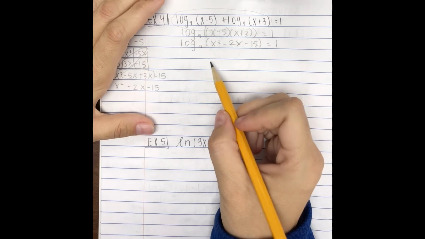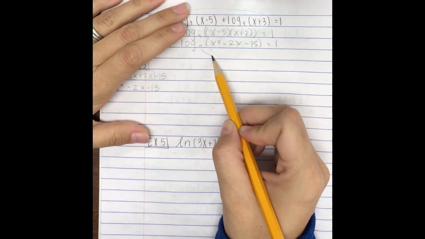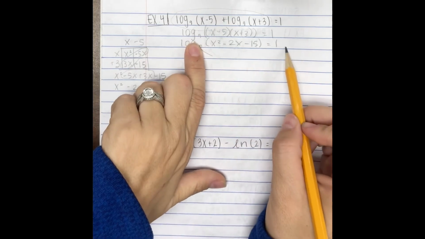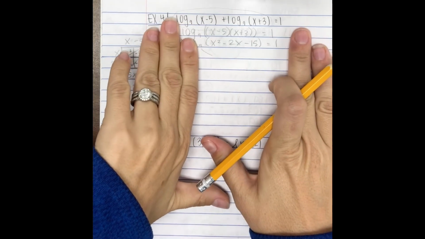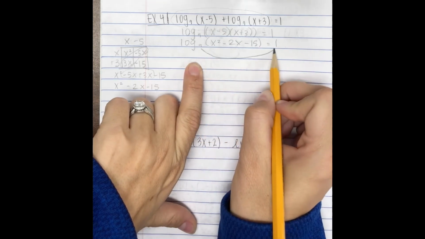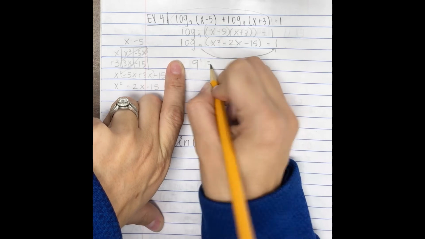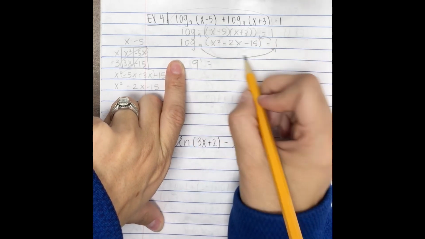So we only have one log. I don't have a log on this side, so I can't just drop my logs and leave them equal. I only have one log, which means I'm going to convert this into exponential form. So I'm going to start with 9, raised to the first power is going to equal all of this.